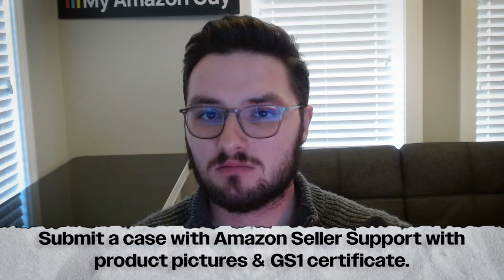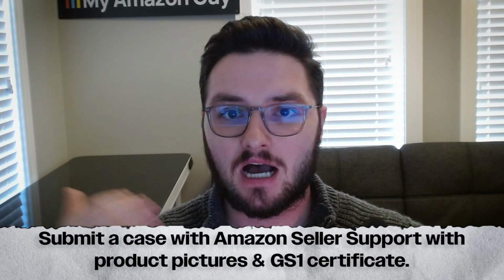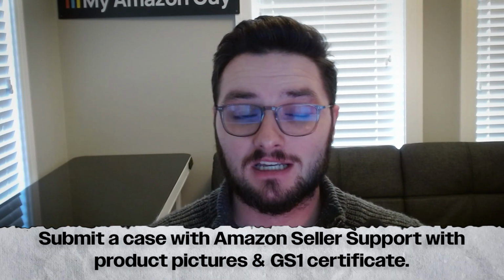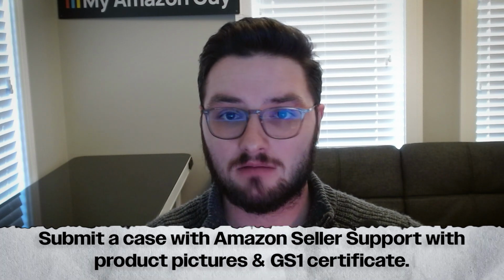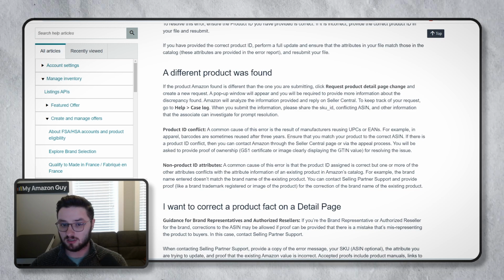You're going to use those when you submit a case to Amazon seller support to show, hey, I own this brand, I own the GS1 code, I own the UPC. Here's the certificate. It is attached to this product that I'm showing here, but it is showing that it's not. In the event that your UPC is being used elsewhere, Amazon can then take that UPC away from the other product.